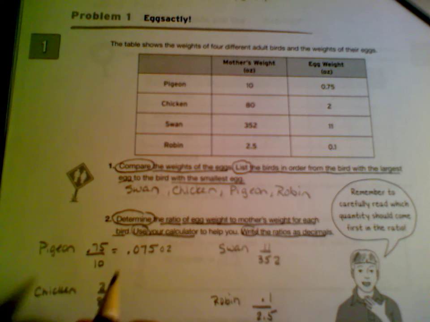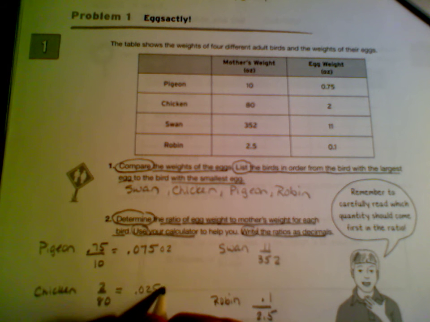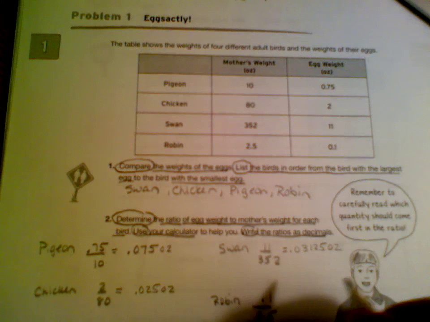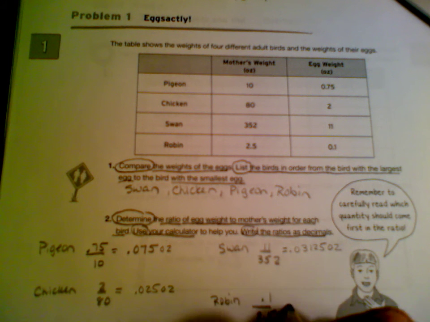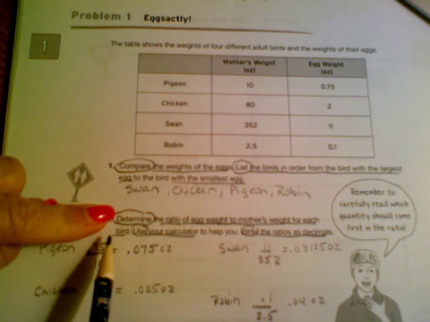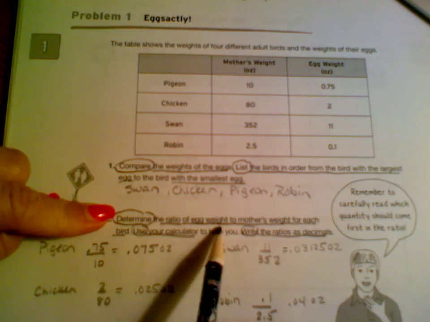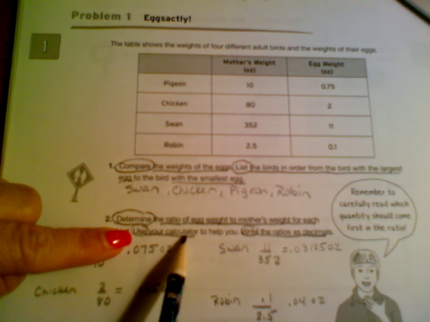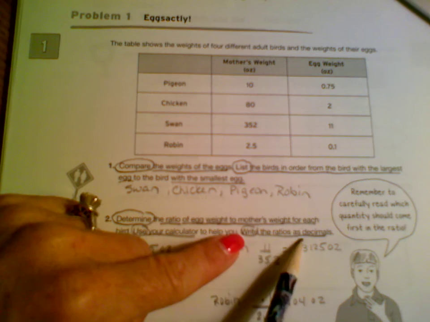The chicken, if I hit 2 divided by 80, I will get 0.025 ounces. The swan is going to give me 0.03125 ounces, and the robin, 0.04 ounces. So I just want to make sure I answered the question completely. I determined the ratios, I used my calculator, and I wrote them all as decimals.